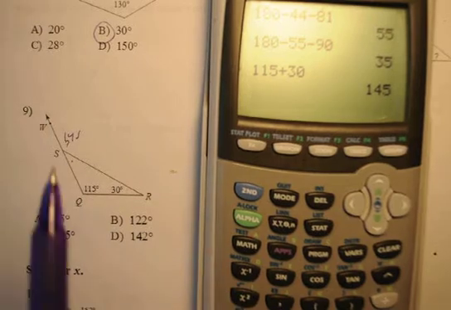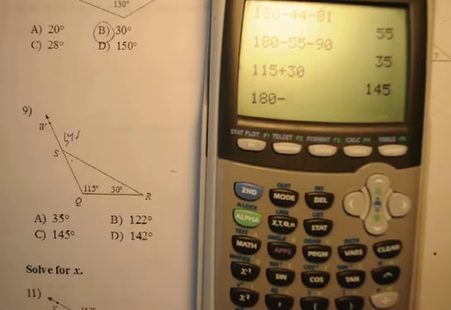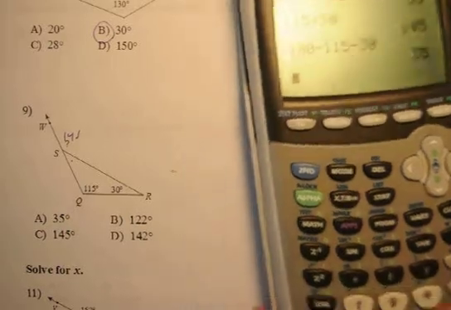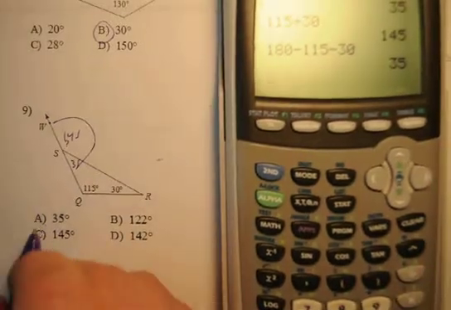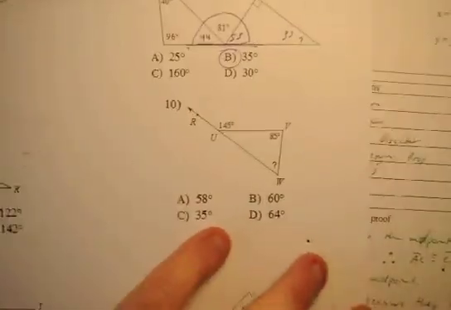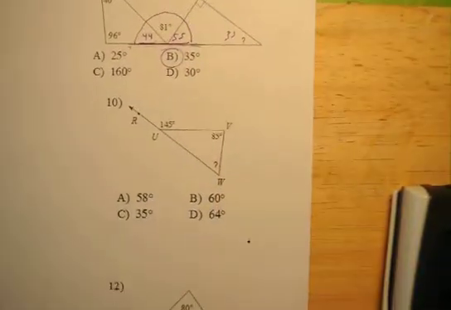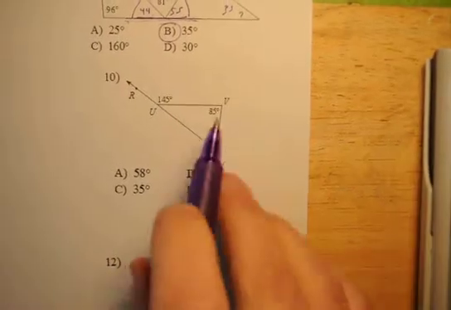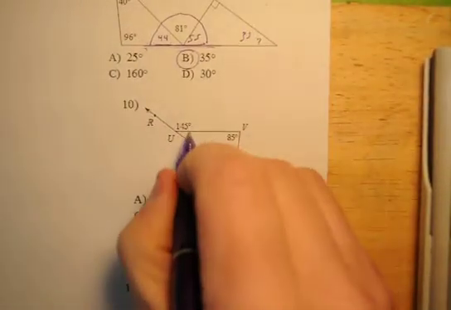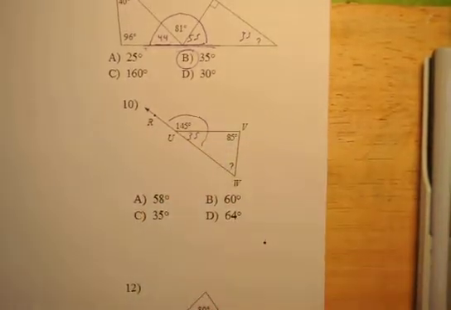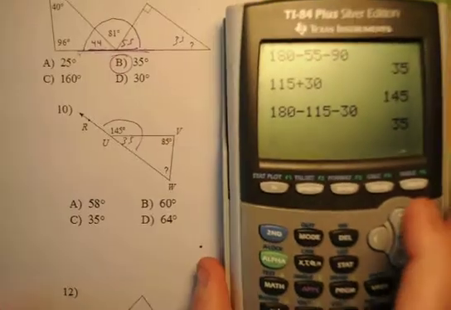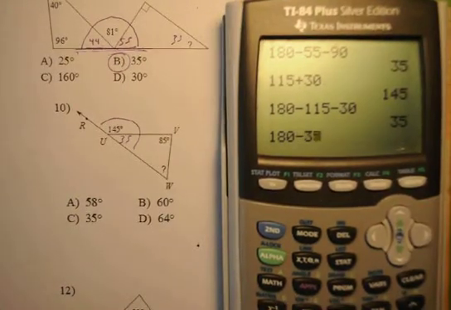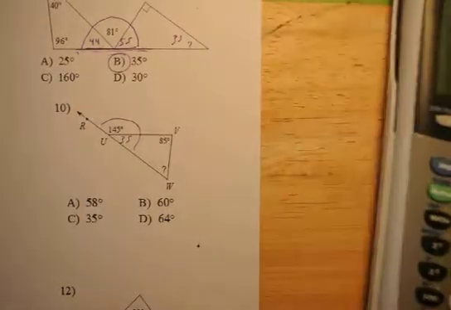Or if you want, you could find that angle right there, which is 35. And then these two have to add up to 180. Either way you go, you're going to get C as your answer. For part 10, same idea. If this is 145, you could call that 35 because these are a linear pair. And now add these up to 180 degrees. 180 minus 35 minus 85 is 60.